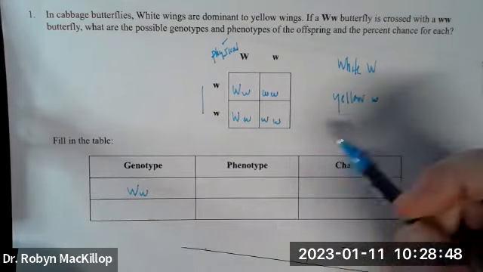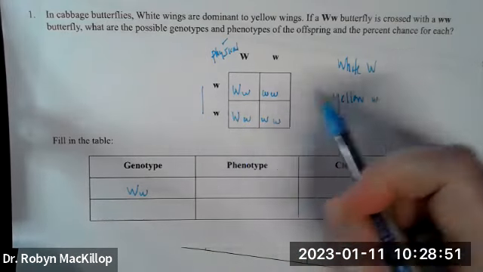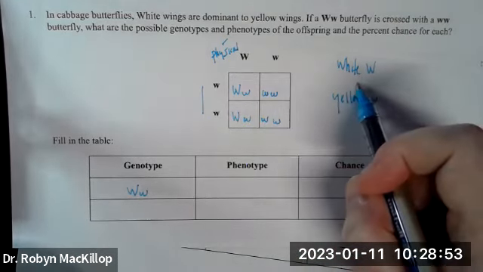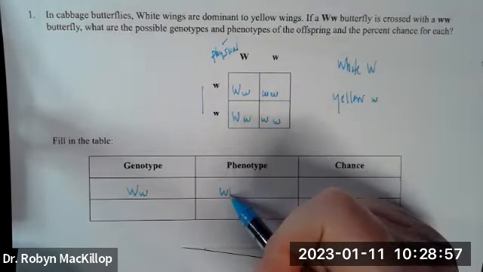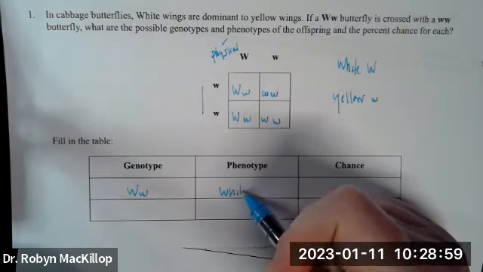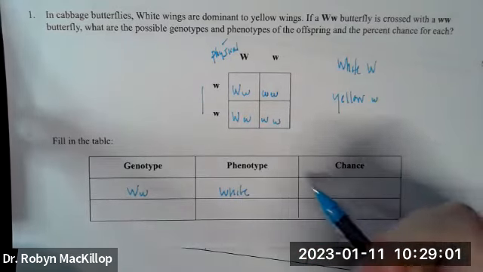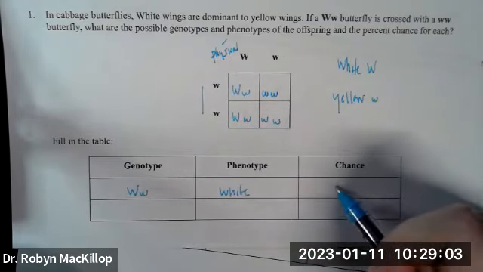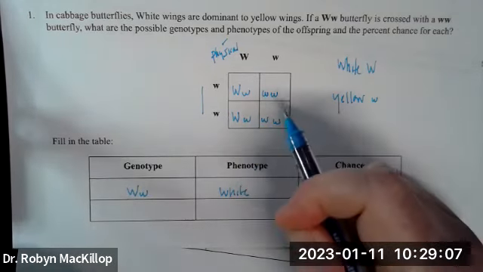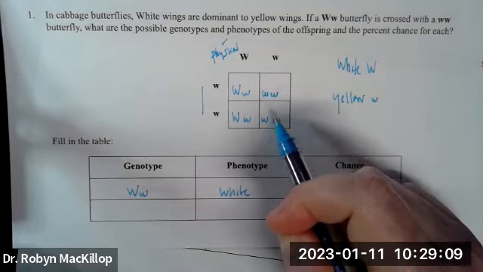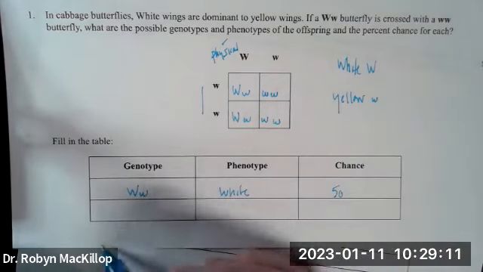It means, because they have the big W, they're going to have white wings. You see a white-winged butterfly for these 2. And the chance, there's 2 of them, so it's 50%. The other genotype is homozygous recessive, 2 little w's.